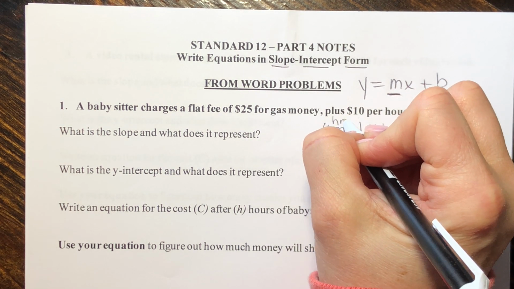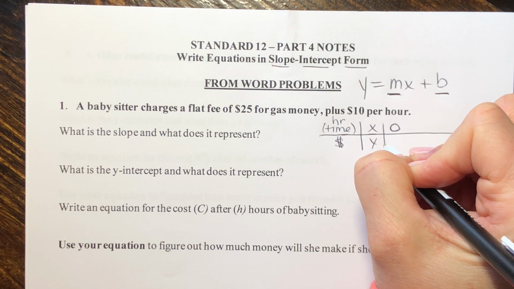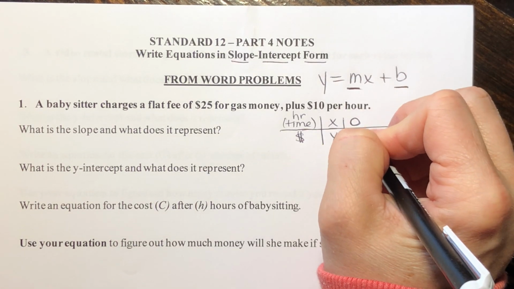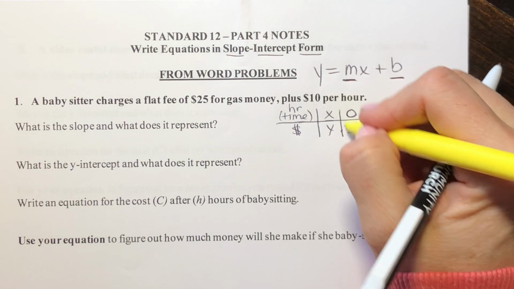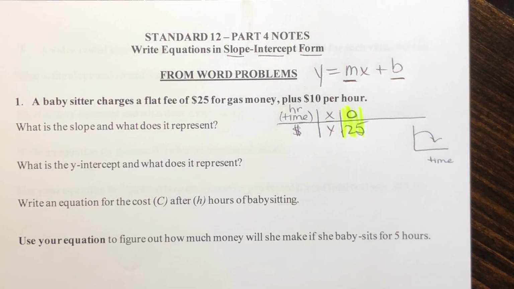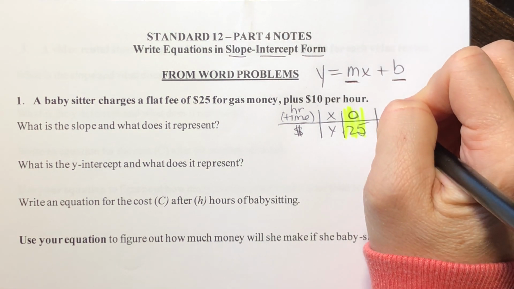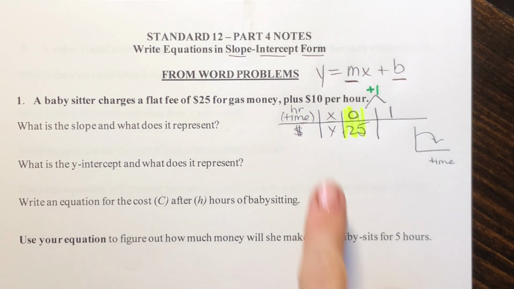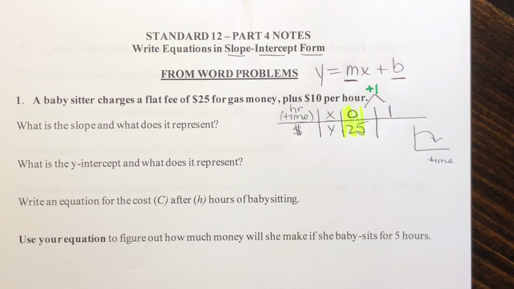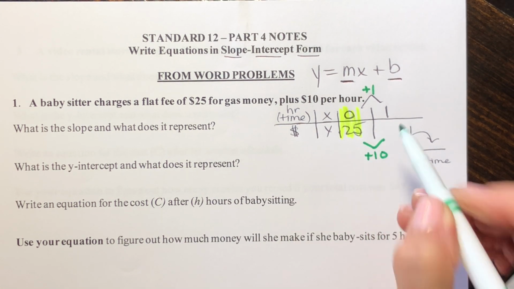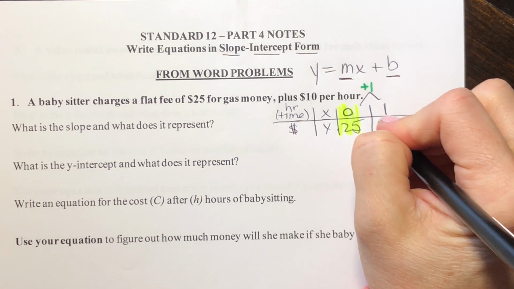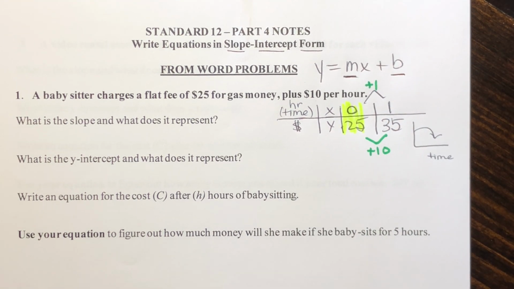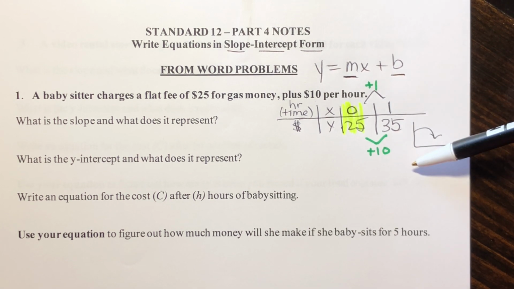So we're going to say this is my time in hours. So if I don't even work 1 hour, what did I say that this family's got to pay me? 25 bucks. Oh, hey, what do you know? There's that b value. That's how you just figured that out. And then after I work 1 hour, meaning after my x value increased by 1, I made an additional $10, which means that this y value should increase by 10, which means I am now at a total income of $35 after working 1 hour.